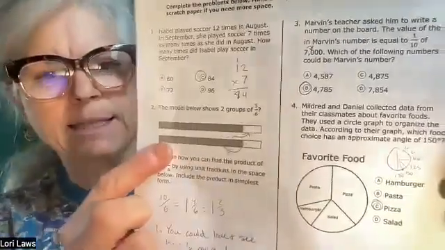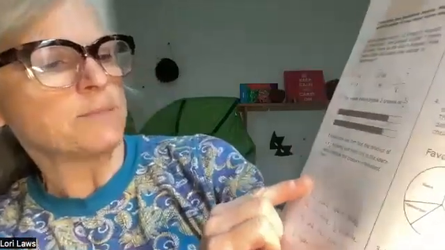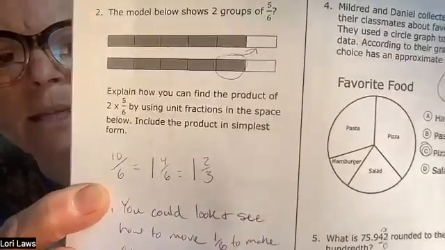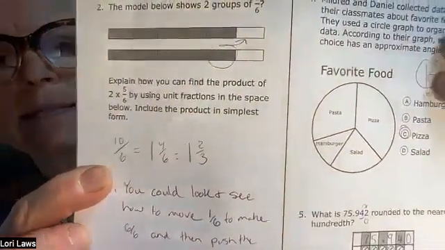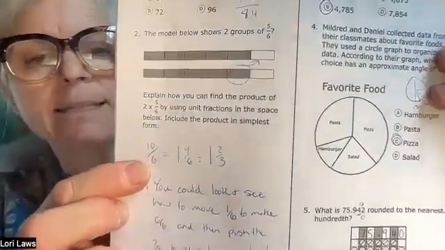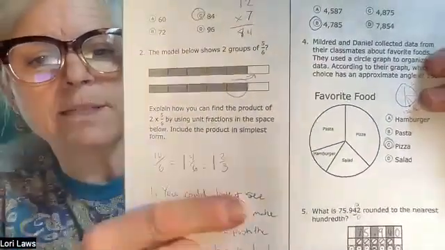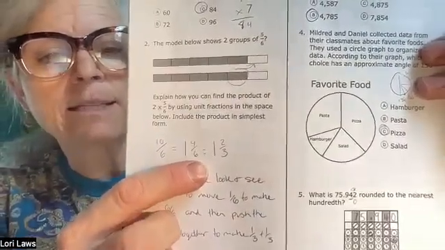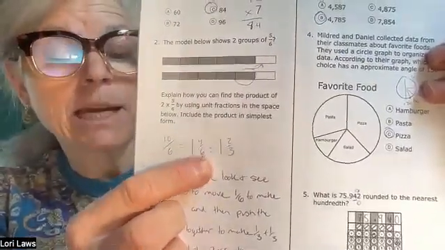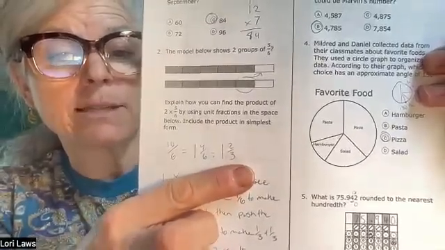The second one says the model below shows 2 groups of 5/6. Explain how you can find the product of 2 times 5/6 by using unit fractions in the space below. Include the product in simplest form. First of all, I just multiplied it. 2 times 5 is 10, and you keep the denominator the same because the 2 is over 1. So 10/6, then you divide 10 by 6. It's 6/6 and 4/6. So it's 1 and 4/6. Then you can divide the 4/6 by 2 and split it in half, and you come up with 2/3. So 1 and 2/3 is the simplest.